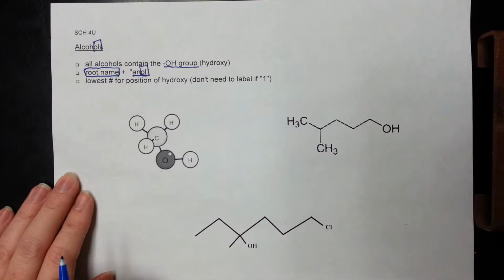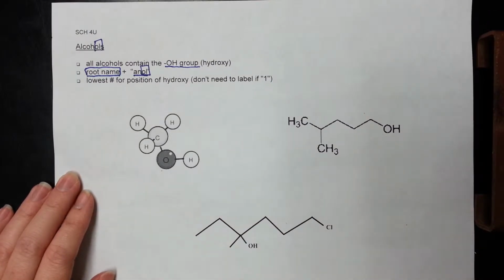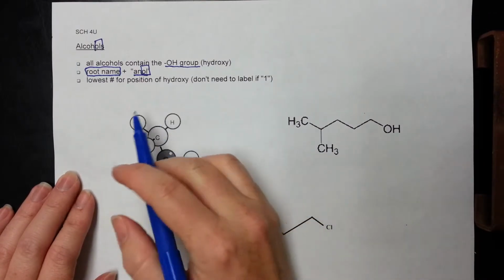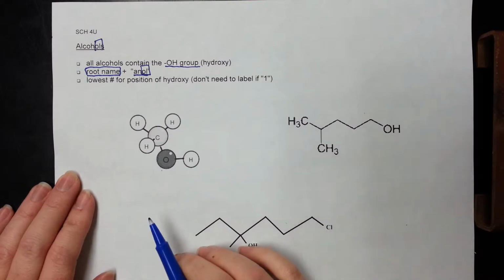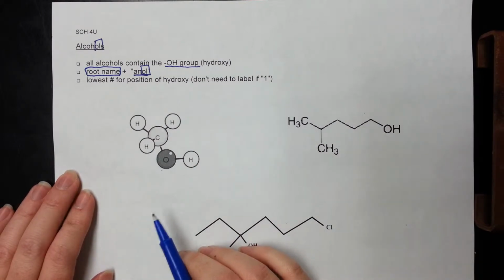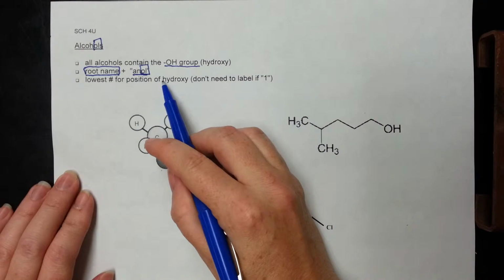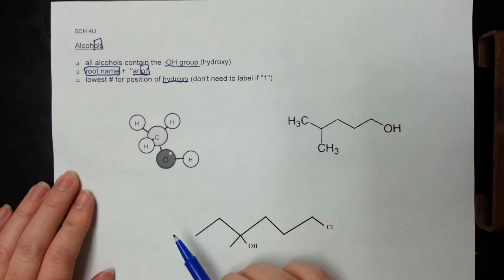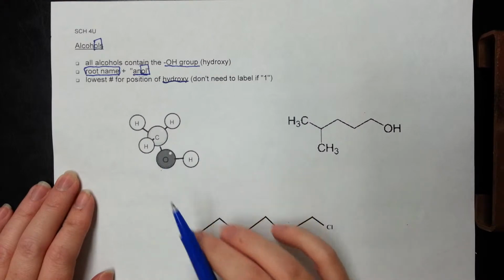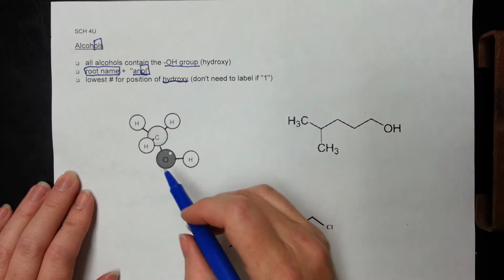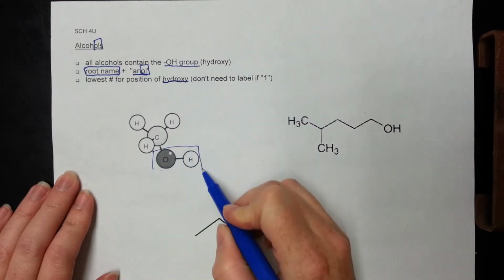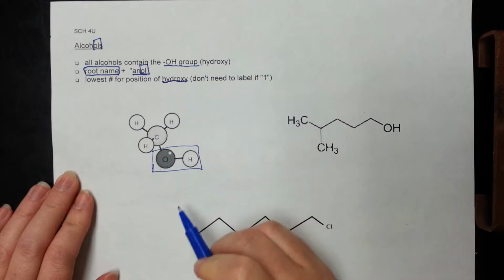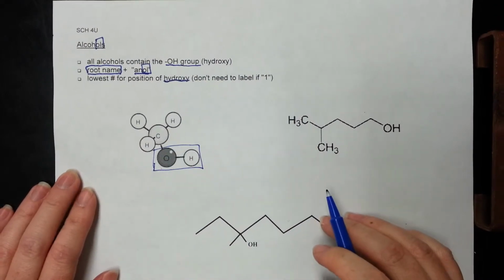When we name alcohols, our numbering rules change slightly. Instead of providing a lowest combination of numbers for side chains, we must always assign the hydroxy group the lowest possible number. In my first example here, the simplest of all alcohols, we don't need to worry about numbering because there is only one hydroxy group off of the one carbon.